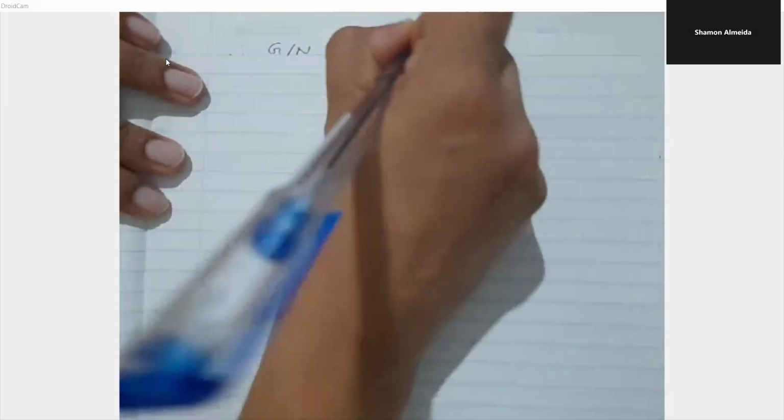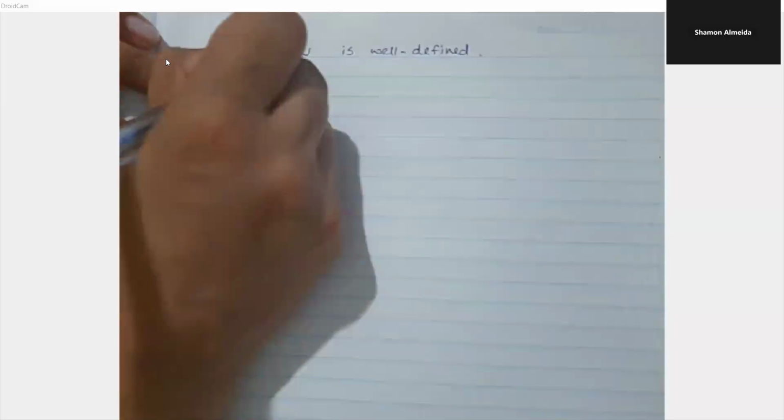Now, the N that we just defined is a normal subgroup of G. So we can define the quotient group G over N. This is well defined because N is normal. What sort of elements do we have in here? All left cosets of N by elements in G.